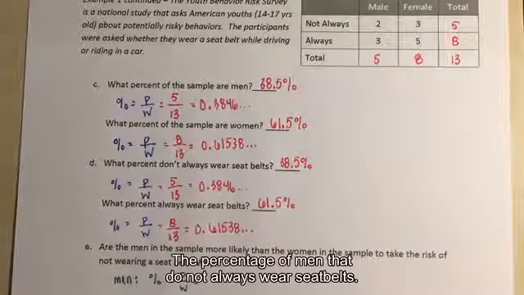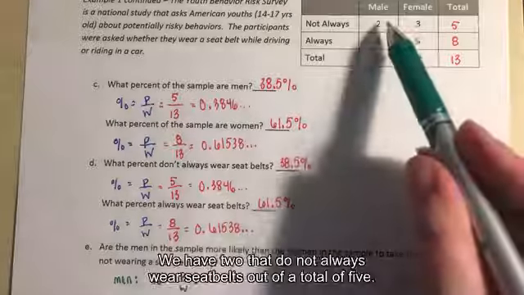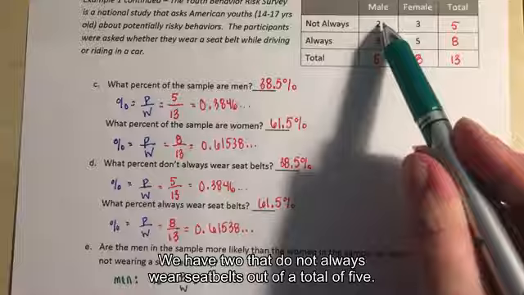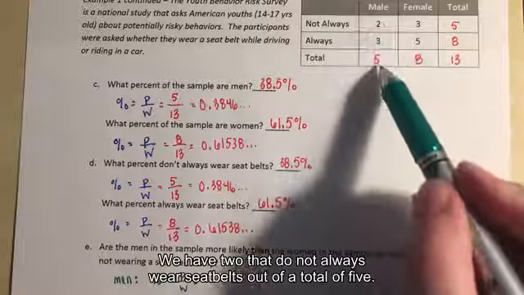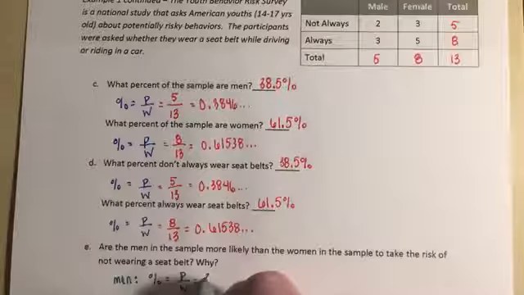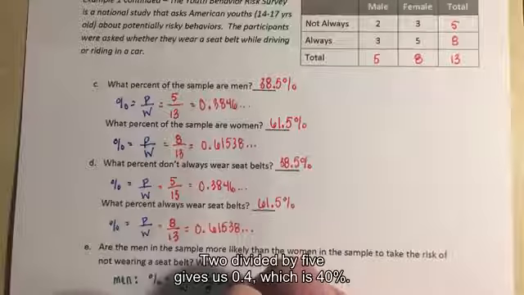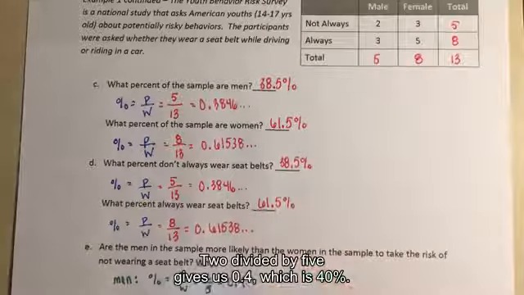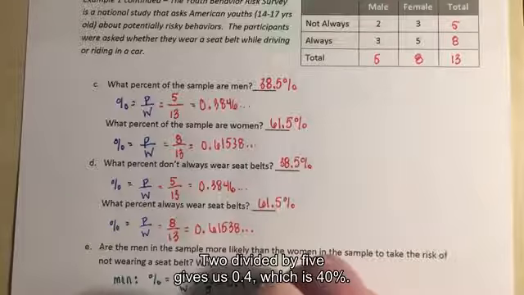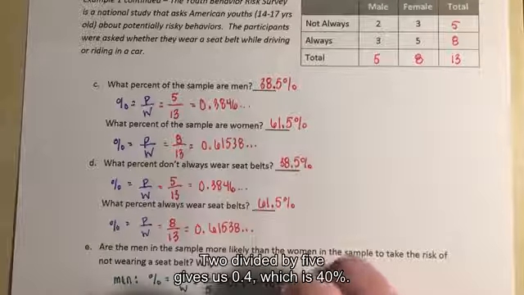The percentage of men that do not always wear seatbelts, well, we have 2 that do not always wear seatbelts out of a total of 5. So 2 divided by 5 gives us 0.4, which is 40%.